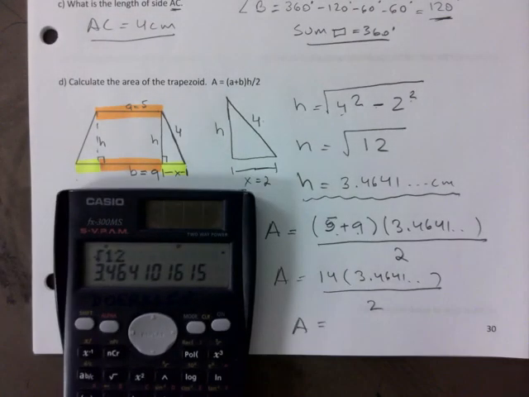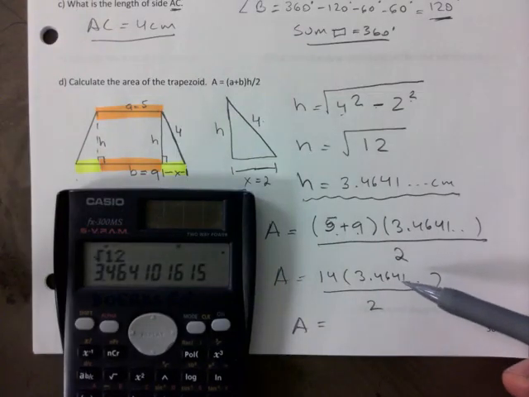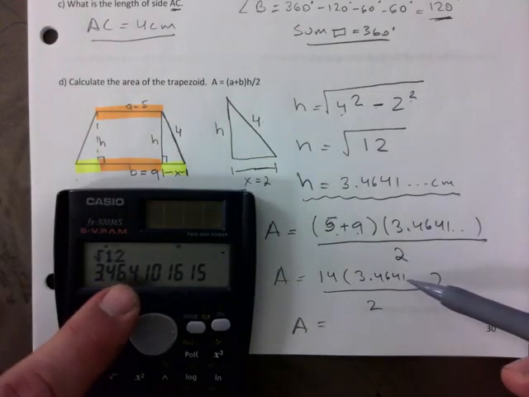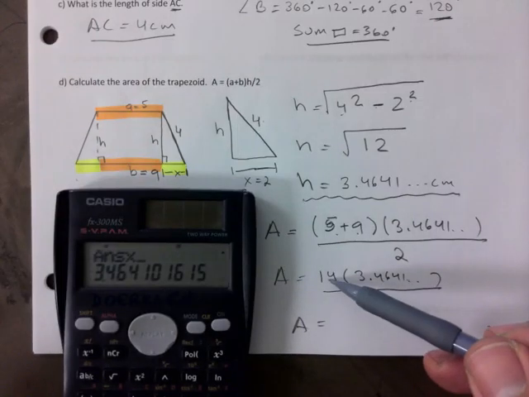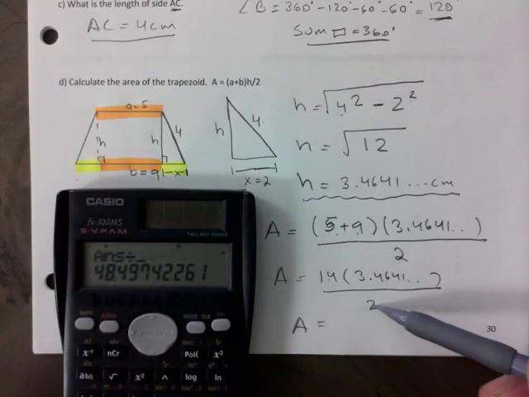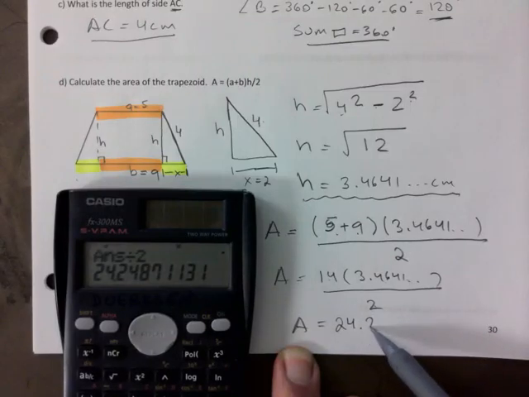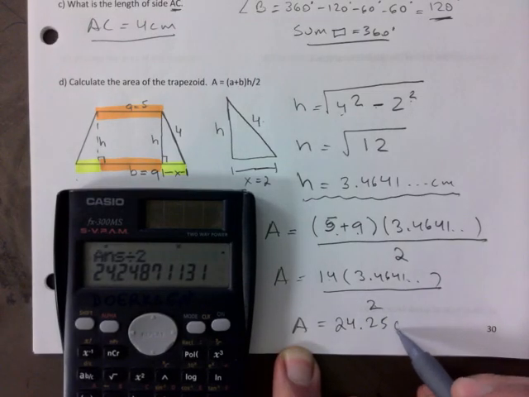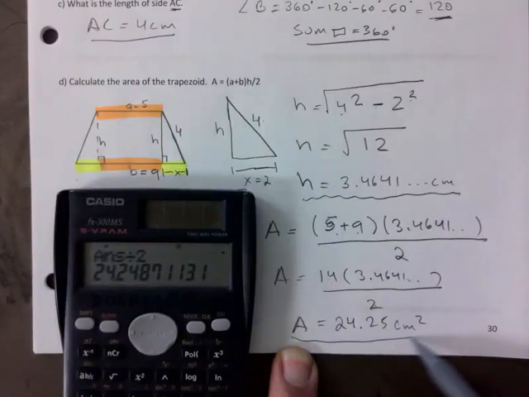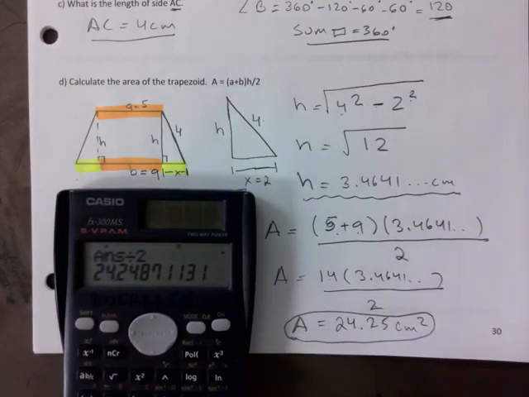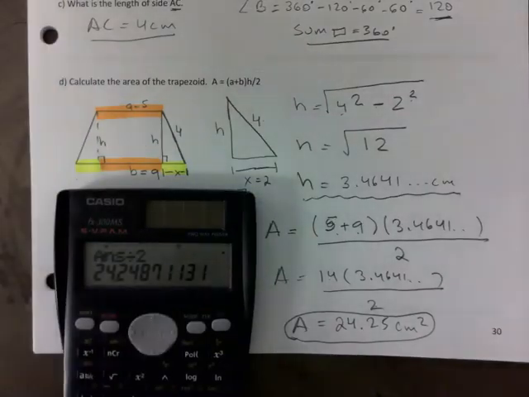So you grab your calculator. I still have this number on my screen here. So I'm just going to go times 14 divided by 2. It's 24.25 centimeters squared. Remember, area is always squared centimeters or squared units.